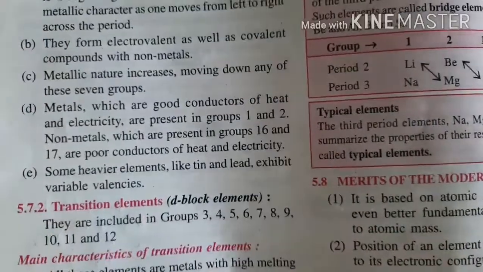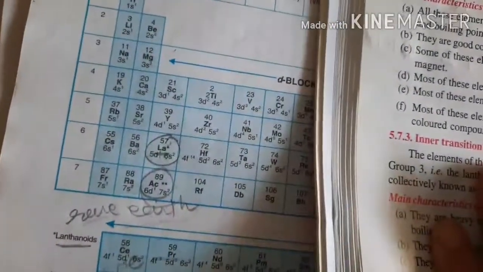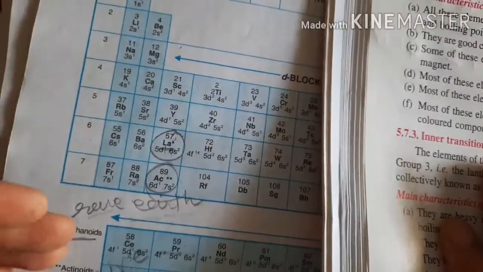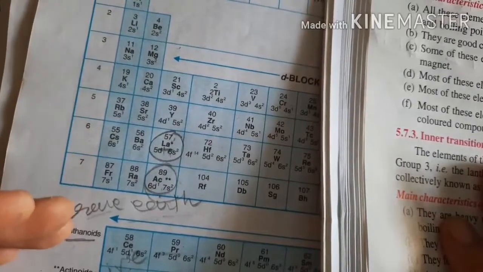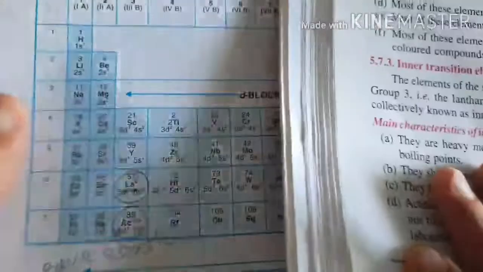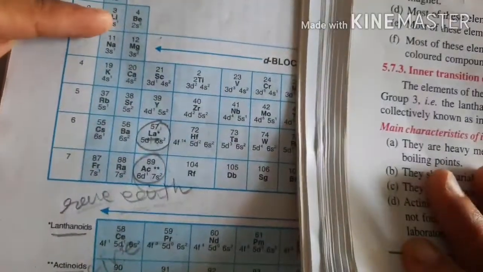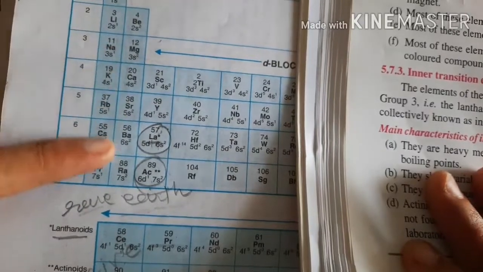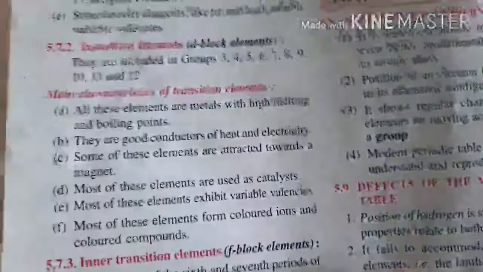Third point: metallic nature increases moving down any of these groups, which means from top to bottom in the periodic table. When we move from top to bottom, the metallic nature increases. So we can say the upper ones are less metallic and the lower ones are the stronger metals. From top to bottom, metallic characteristic increases; you need to remember that.